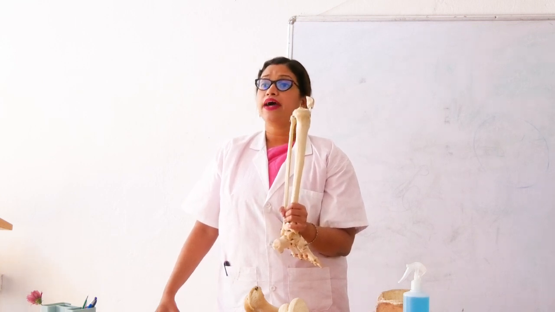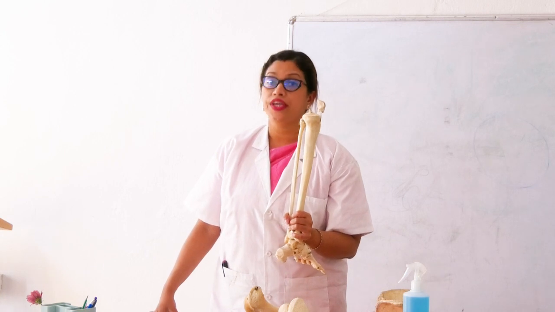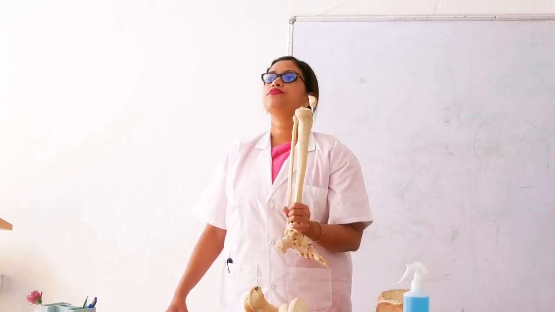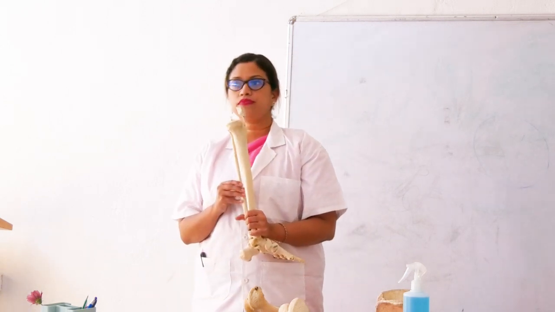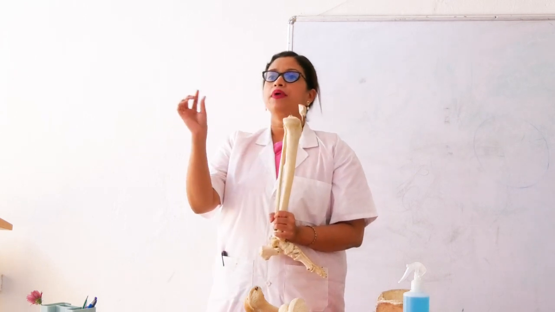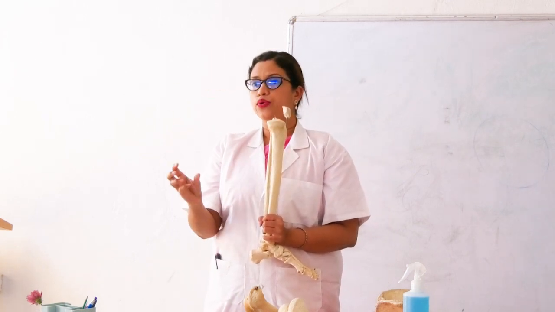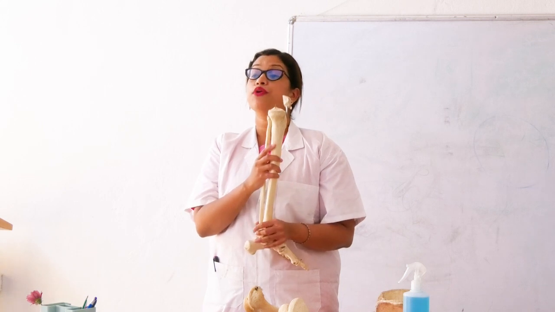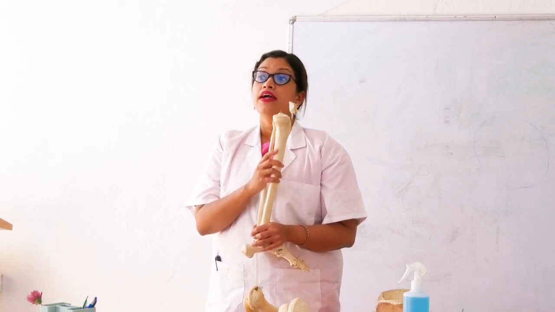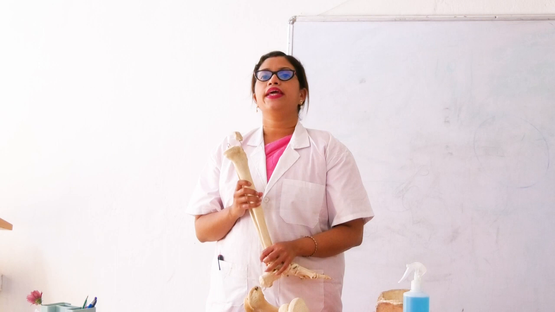So there is one term that is known as triceps surae. What is triceps surae? Two heads of gastrocnemius combine together and they would be forming the tendo-achilles or tendo-calcaneus.